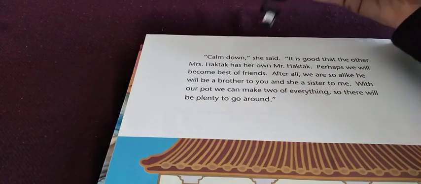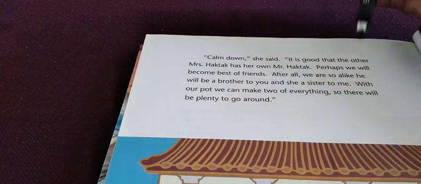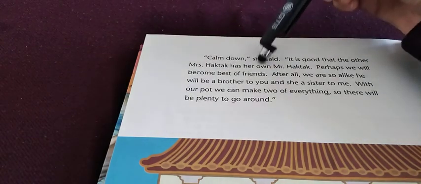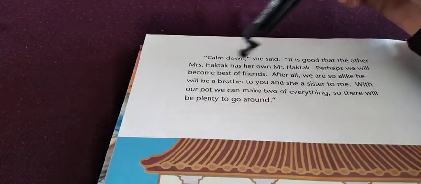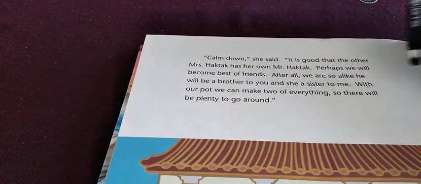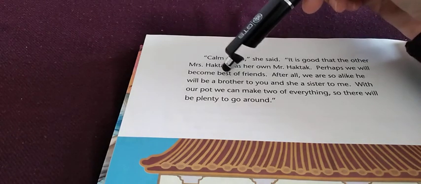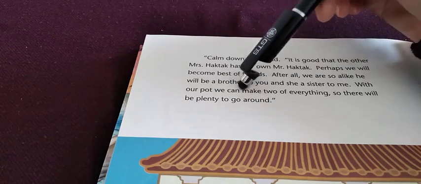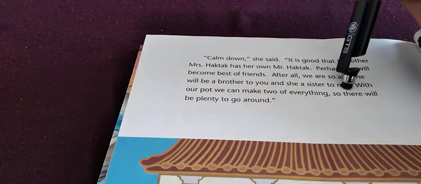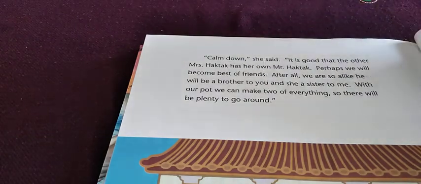"Calm down," she said. "It's good that the other Mrs. Hagtag has her own Mr. Hagtag. Perhaps we will become best of friends. After all, we are so alike. He will be a brother to you and she's a sister to me. With our pot we can make two of everything, so there will be plenty to go around."